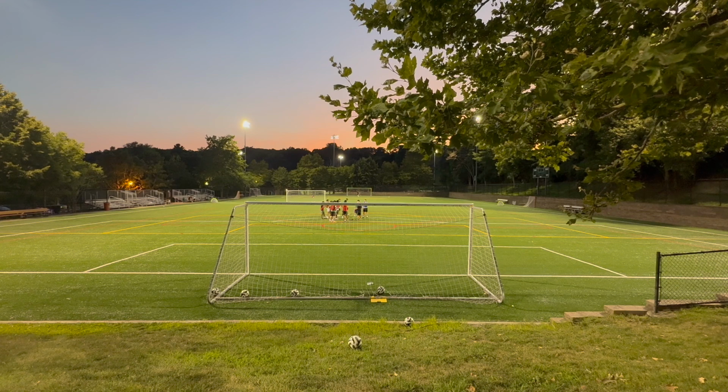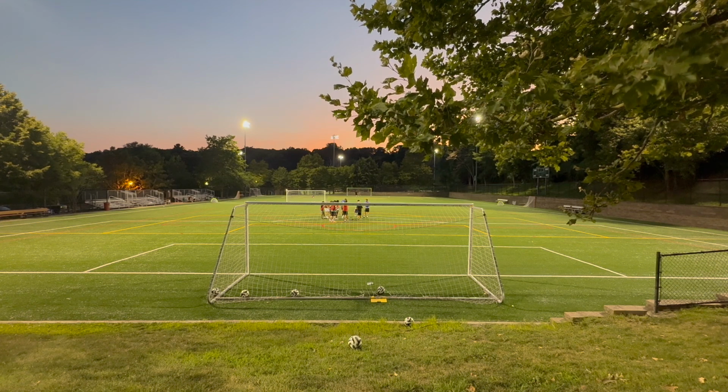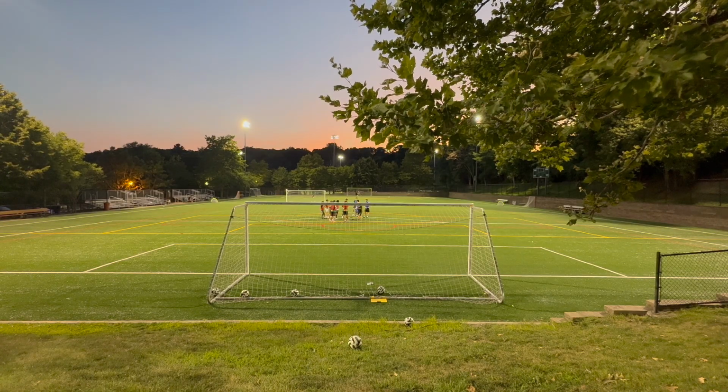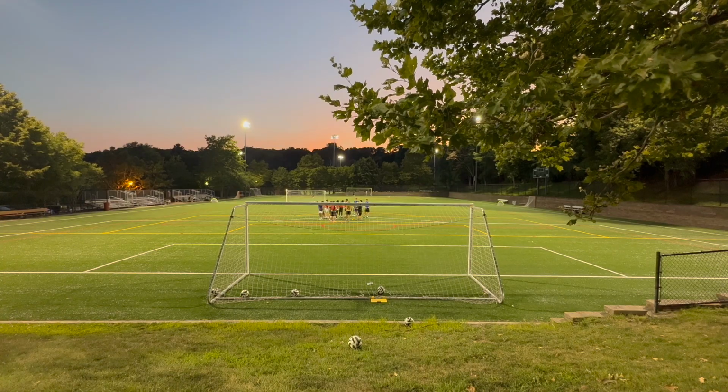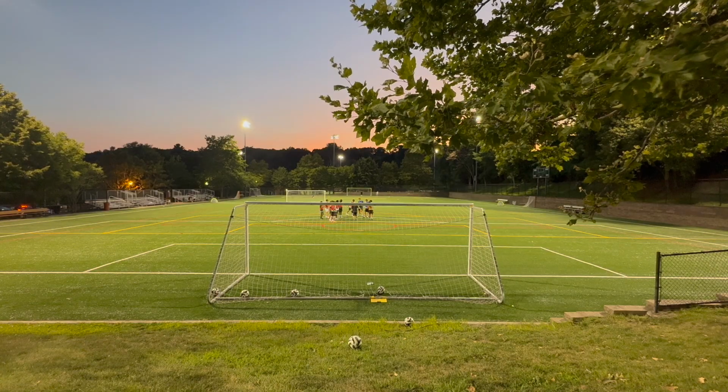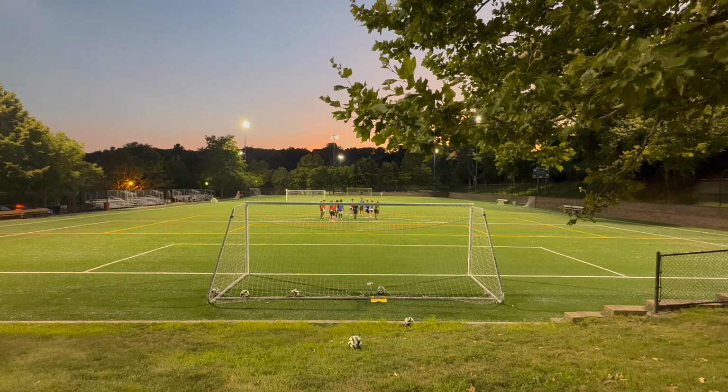Yeah, switch to blue. Okay, you're going to be playing the 6. Okay, so let's have that defensive shape. Now, everybody else come out here.